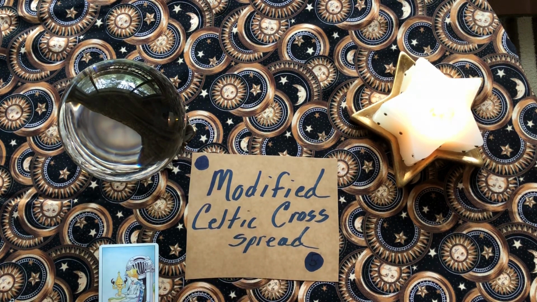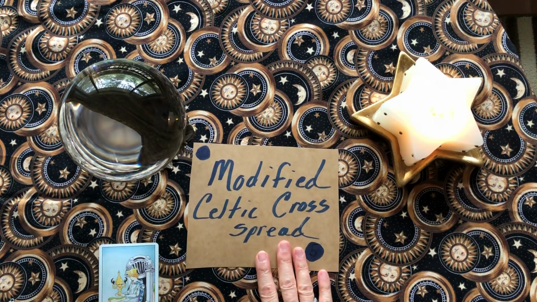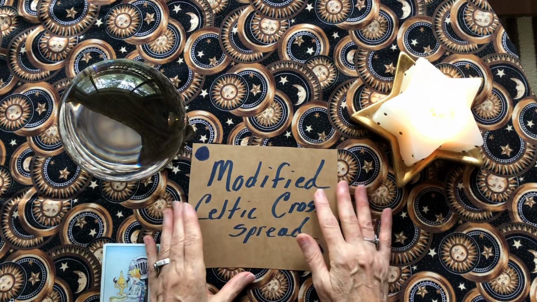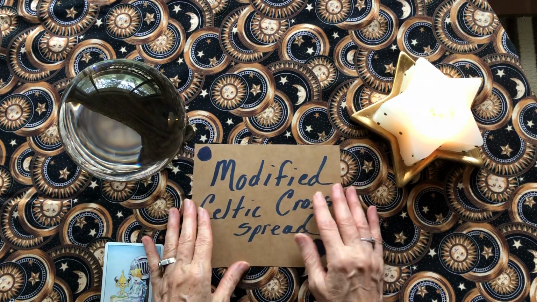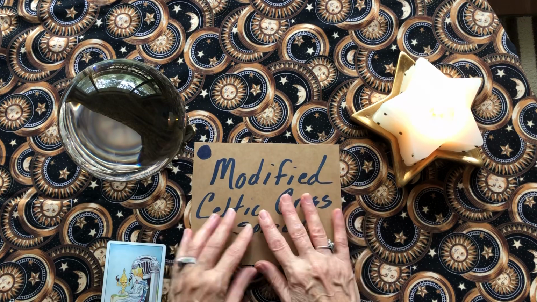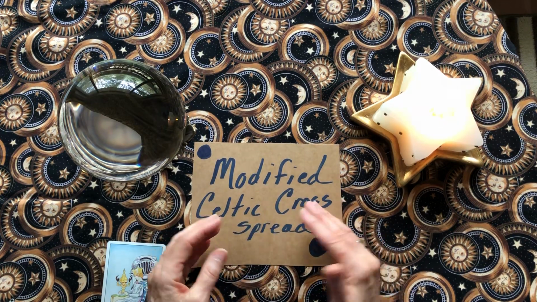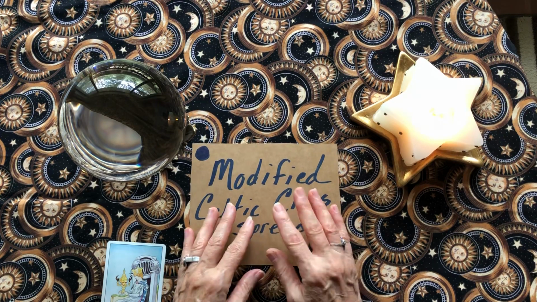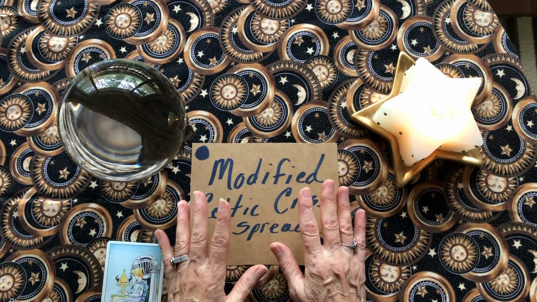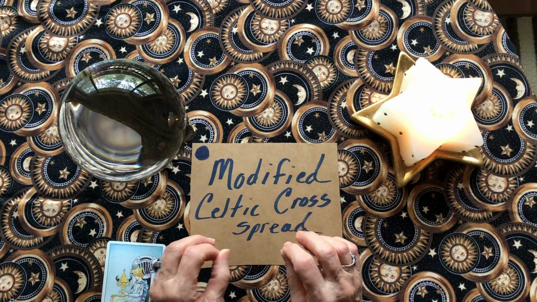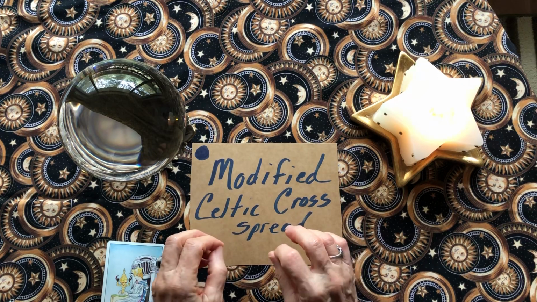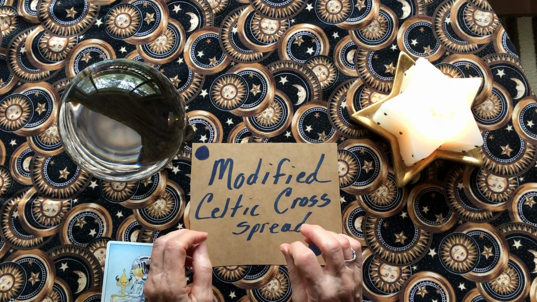We are going to do the third part of the modified Celtic Cross Spread. And it's not going to be the conclusion of the spread because there's a lot of information I want to share with you, that is the traditional Celtic cross spread, as well as how I have added to the traditional wording of the Celtic cross.